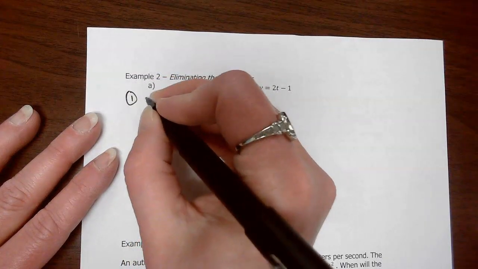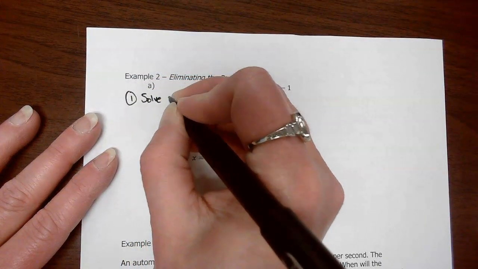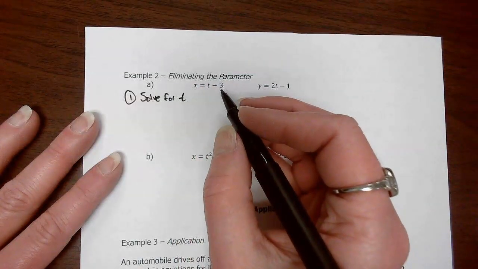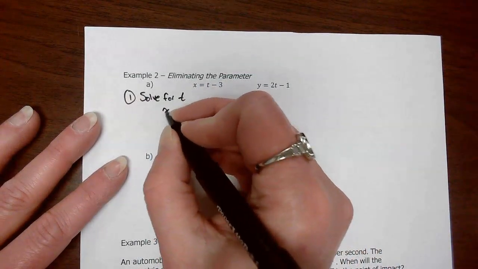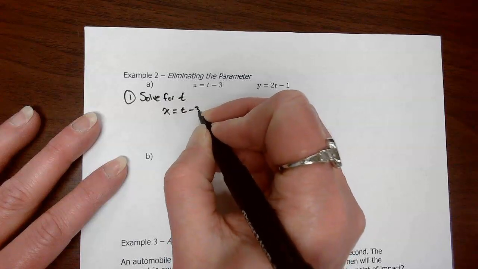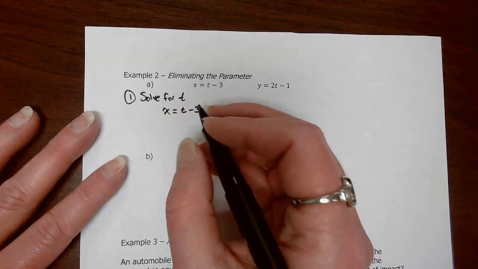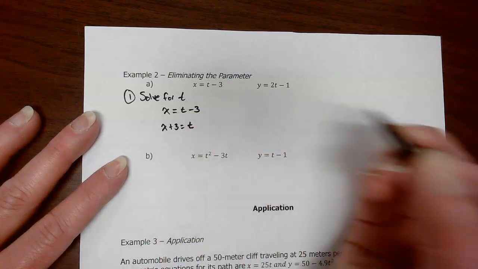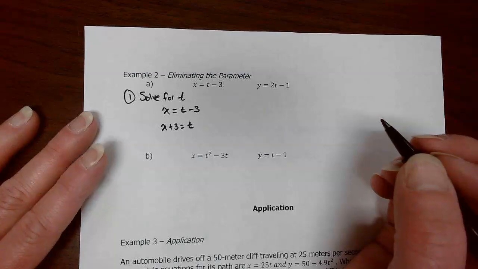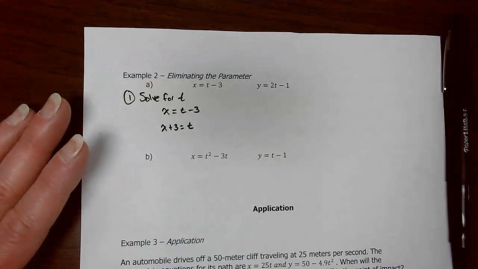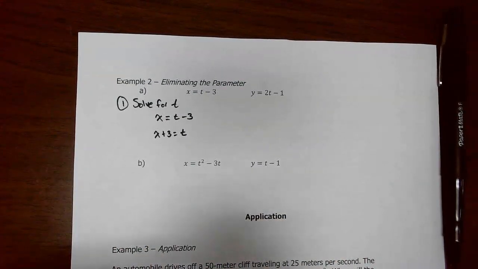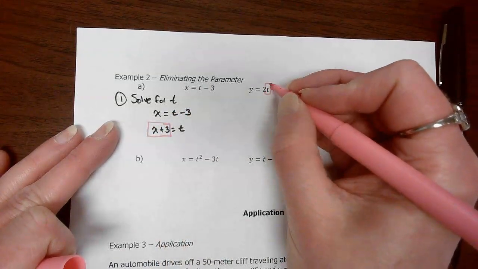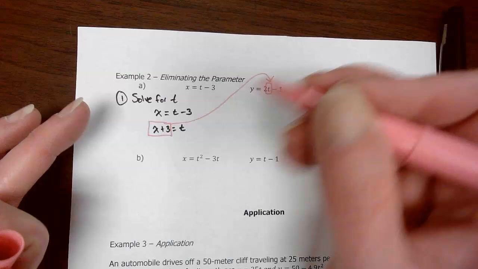The first step here is going to be to solve for t in one of the equations. I think the first one is going to be the easiest. So I'm going to take x equals t minus 3 and solve for t. I would add the 3 over, and I get x plus 3 equals t. Since that is a representation for t, I can use substitution into the other equation and plug it in.